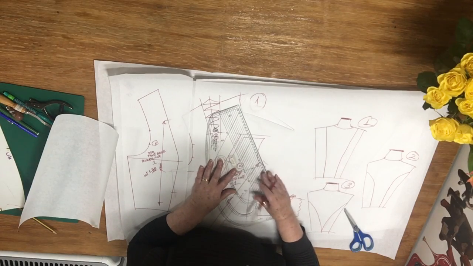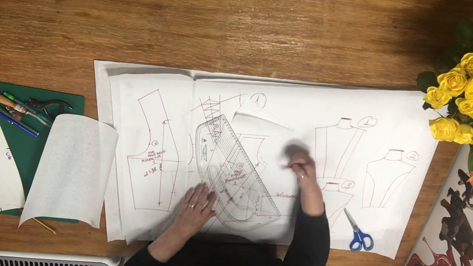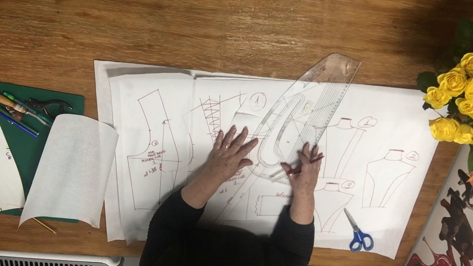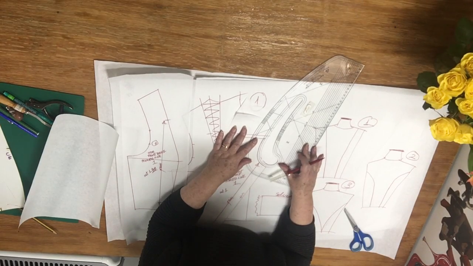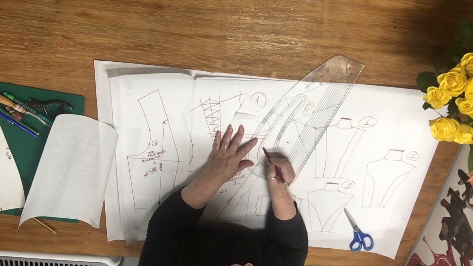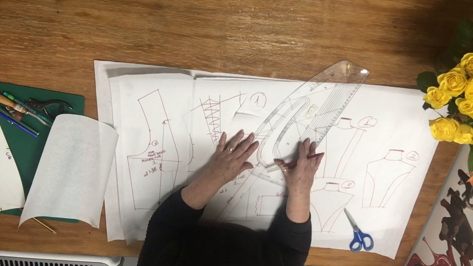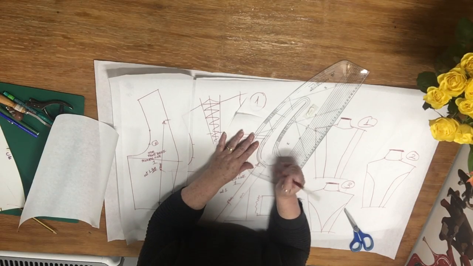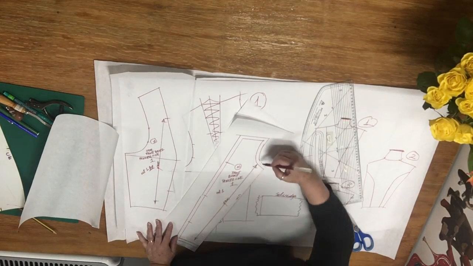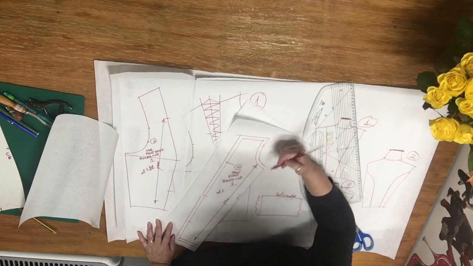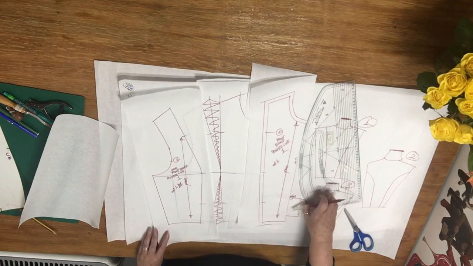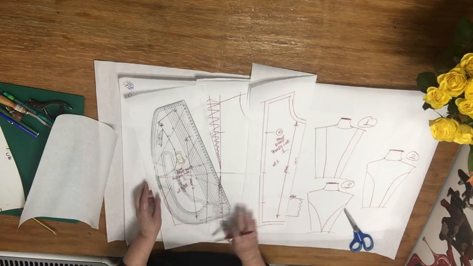I can do it this way and join them up, or I could find a piece of curve. Oh, that's a lovely match actually, but it's only a lovely match to there, and then I would have to move it to continue the match. So that's my seam allowance on around the neckline. And then we're going to do the same with this piece.